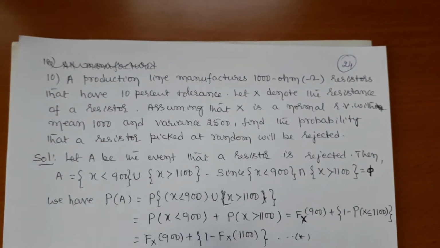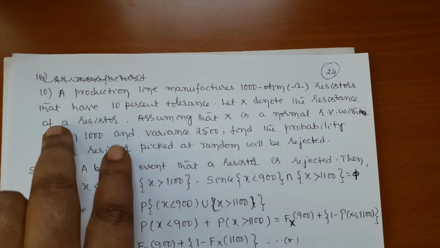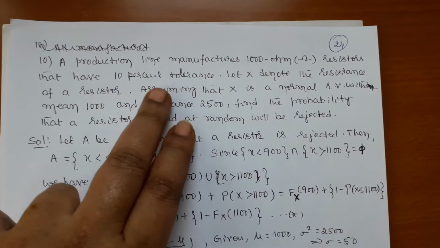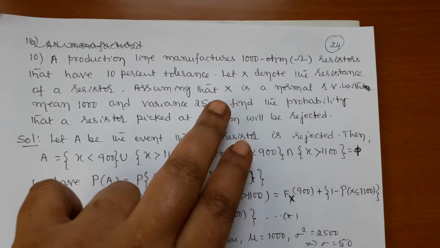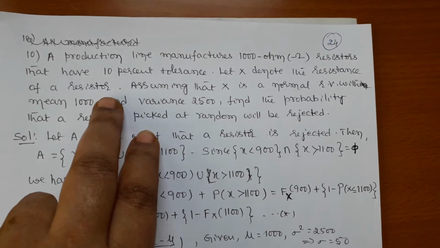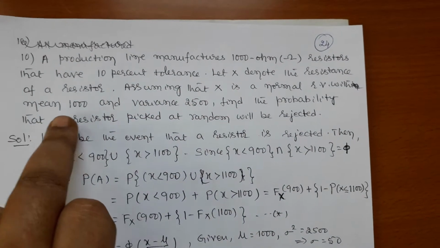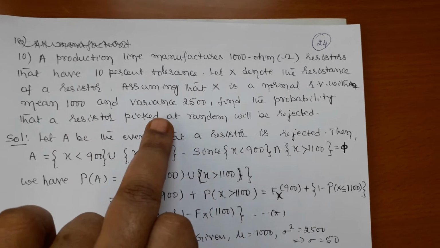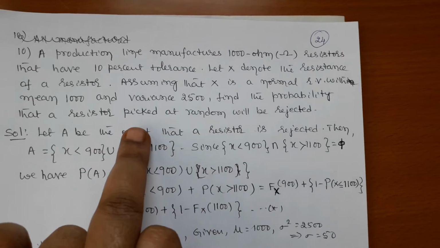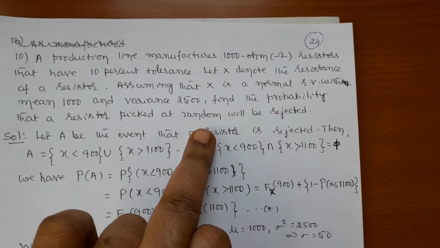The next problem: a production line manufactures 1000 ohm resistors that have 10% tolerance. Let X be the resistance of a resistor. Assuming that X is a normal random variable with mean 1000 and variance 2500, find the probability that a resistor picked at random will be rejected.